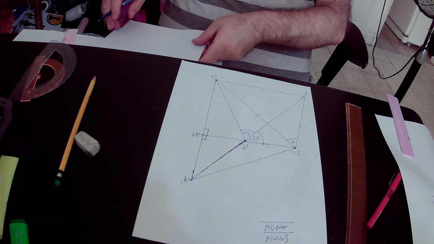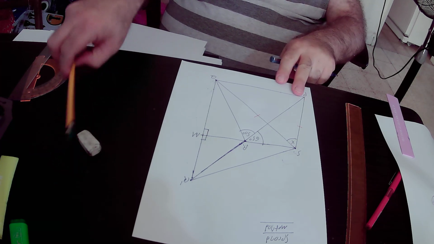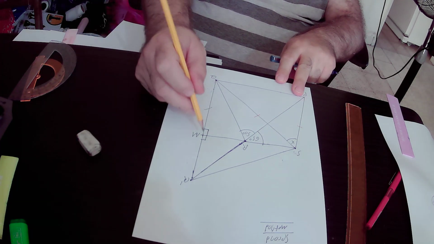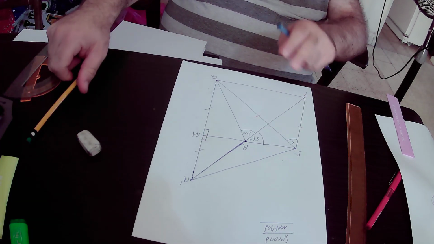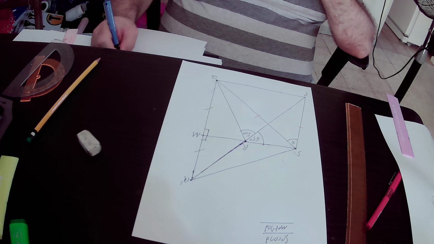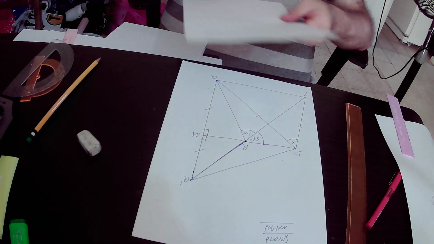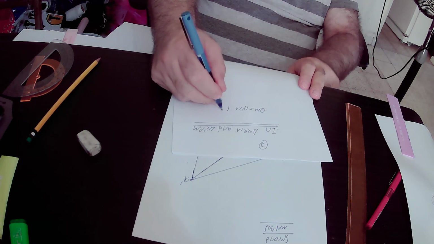On those two right triangles, we know that QM equals Q dash M, according to our construction.